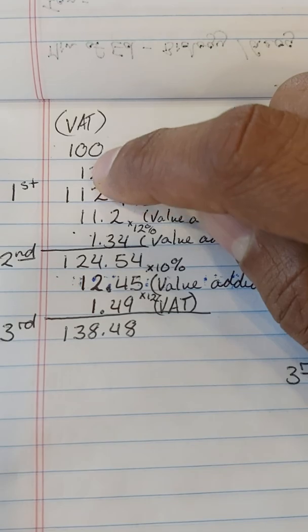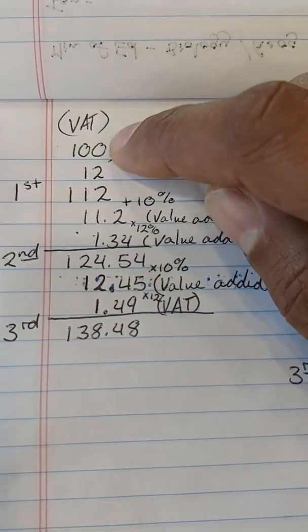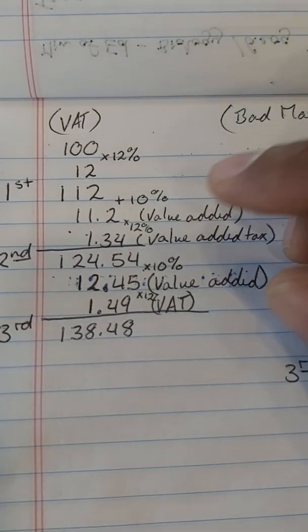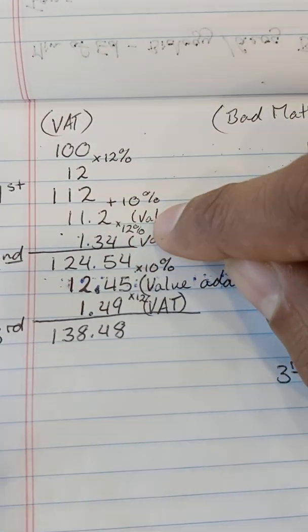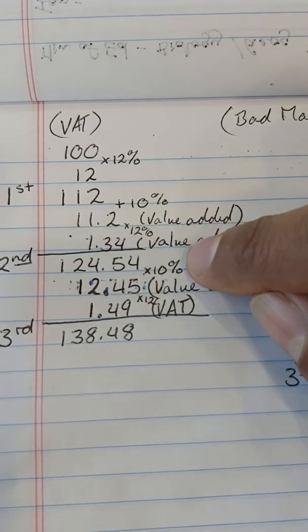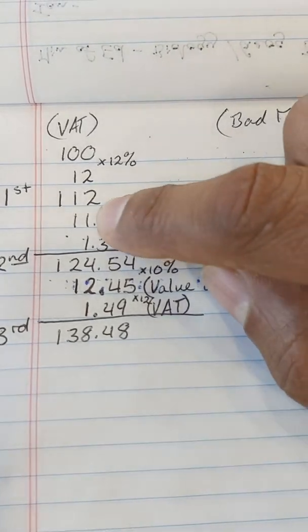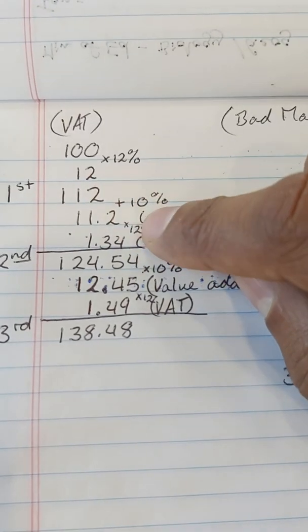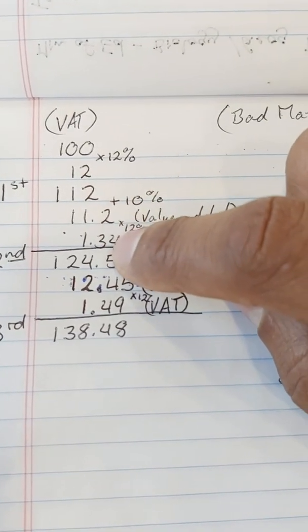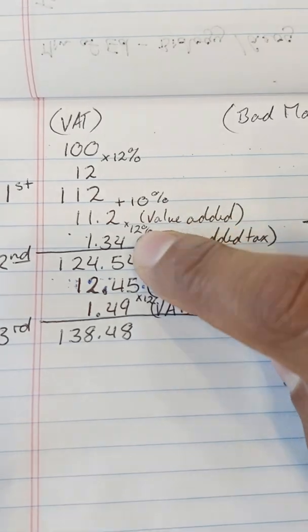Legally, you're not supposed to pay tax on a tax. That's just unconstitutional. So what that person would do is only charge the value added tax on the value that they added, which is $11.20. And the value added tax on that $11.20 is $1.34.